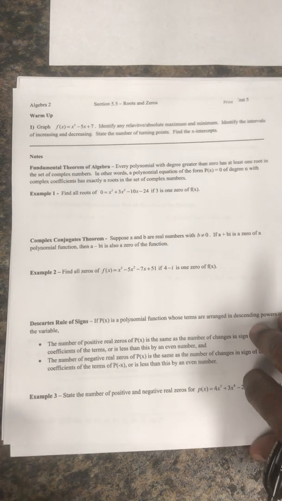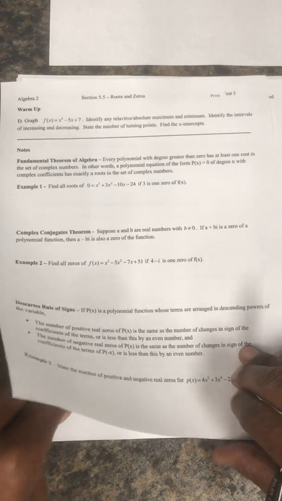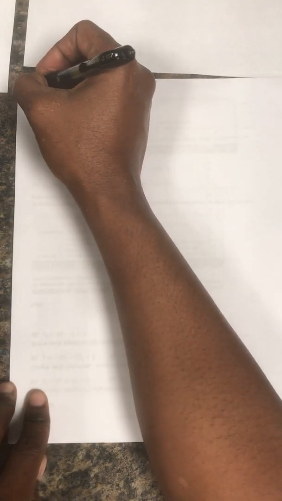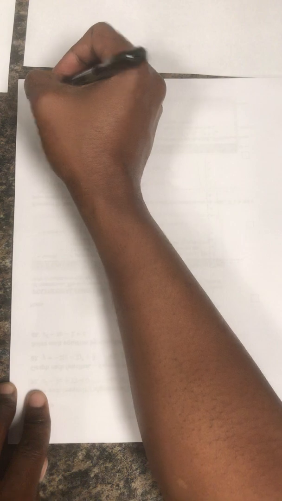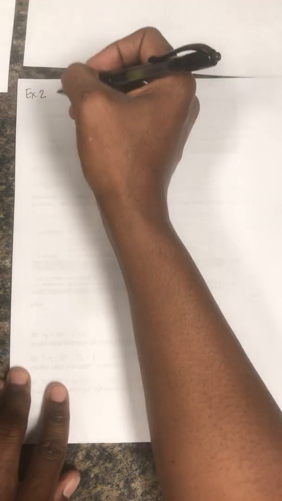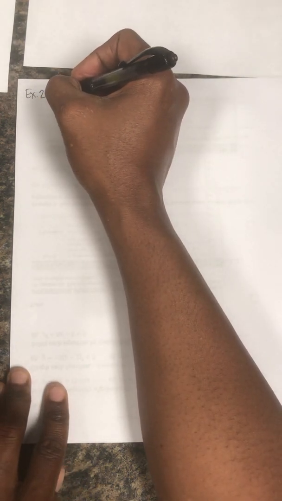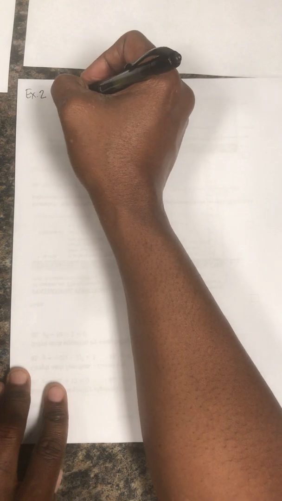All right, so again, all we're going to do on this one is take example number 2. The first thing we got to talk about is the complex conjugates theorem. All right, so it said that our original 0 was 4 minus i.